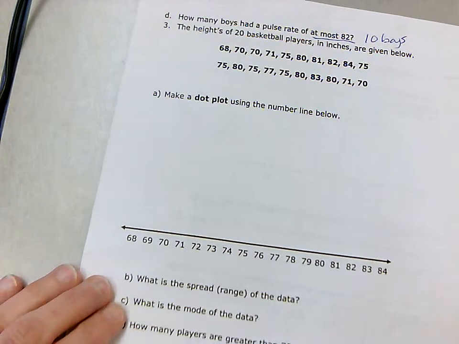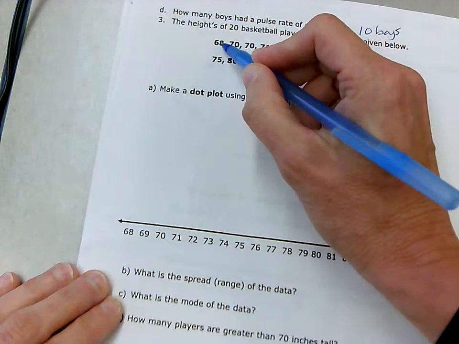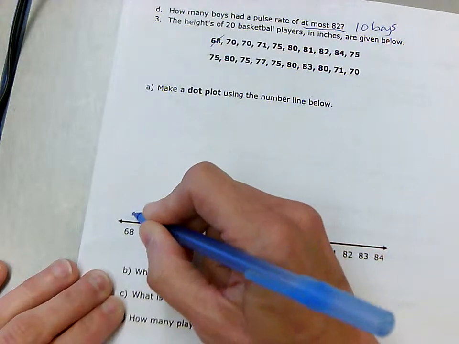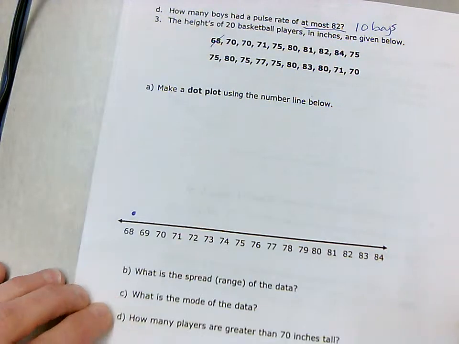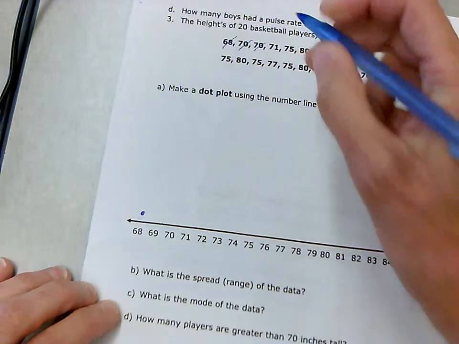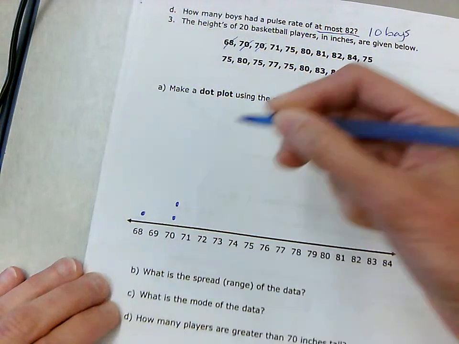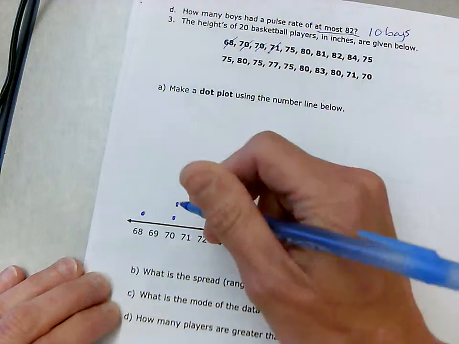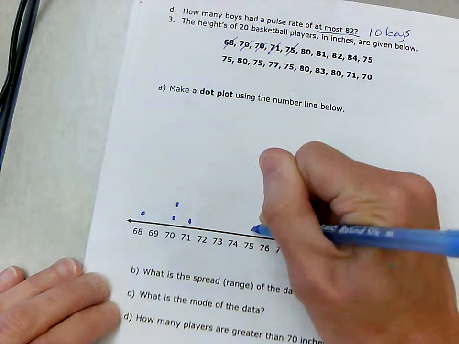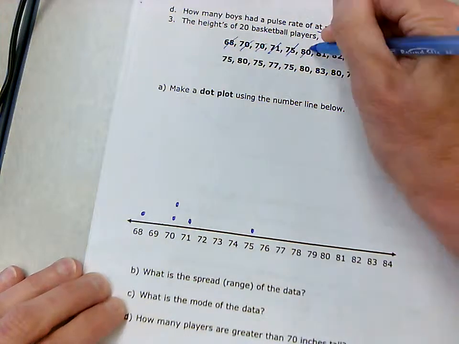So I'm going to use dots this time. And usually when you create a dot plot or a line plot, once you take a piece of data and put it on here, like I'll cross it out. So 68, I'm going to put a dot at 68. Okay, so 68 inches. One basketball player is 68 inches. There are 2 at 70. So I'm going to go over to 70 and put 2 dots there. 2 players at 70 inches. There's a player at 71, so a dot there. A player at 75 inches. Okay, remember each dot represents one of the players.